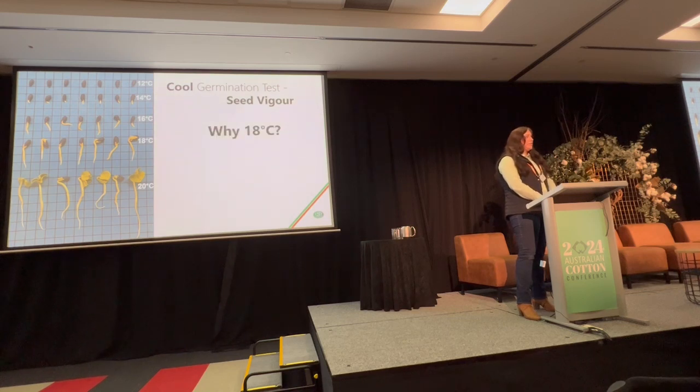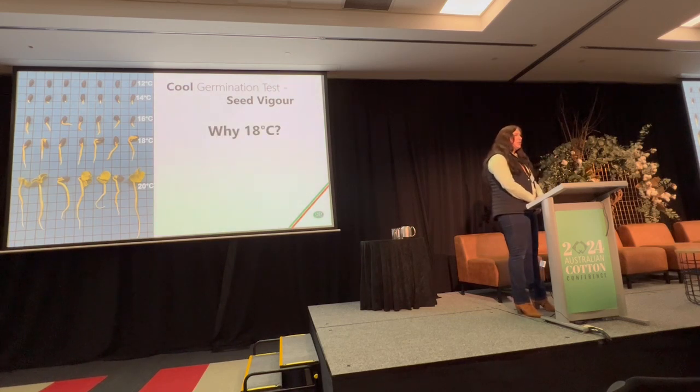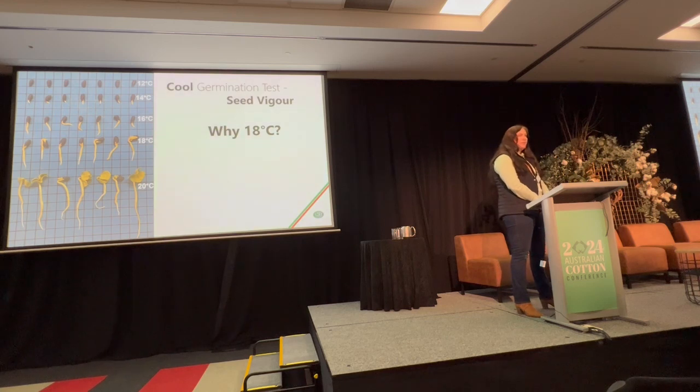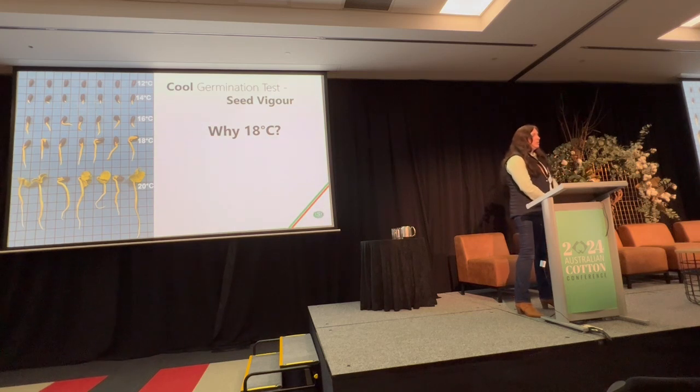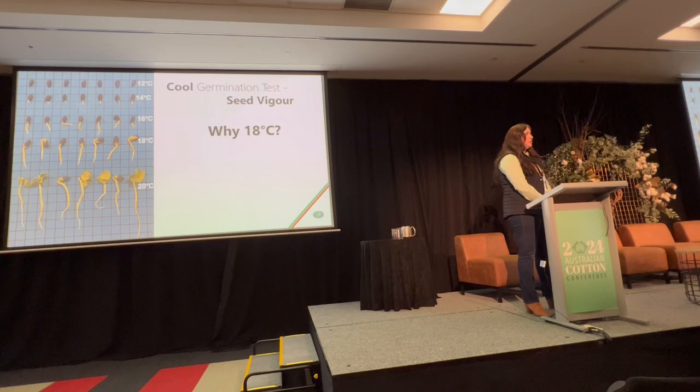So as a stress test, it's conducted in less than ideal conditions, but why specifically is it 18 degrees? So if you have a look at the example we've got here, this is the same seed lot, and it's been germinated for 7 days at a range of different constant temperatures. At 12 degrees, there's no development at all. 14 to 16, there's radical emergence, but there's not sufficient germination for us to assess the germination.